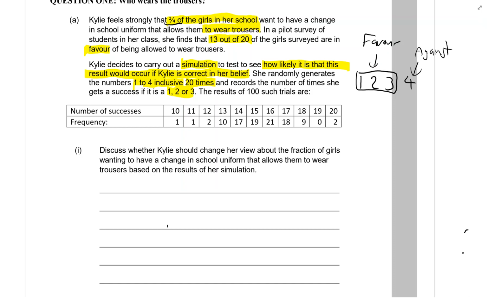So she's done this 100 times, and you can see the results below. So in each of those 100 times, she's generated 20 random numbers to represent asking 20 different girls their opinion on the change in uniform. The worst result was 10 being in favour of the change. That happened once. That's what the frequency means. The best result was all 20 out of 20 being in favour of the change. In other words, the numbers 1, 2 or 3 occurred in all of them. And that happened twice out of 100 times.